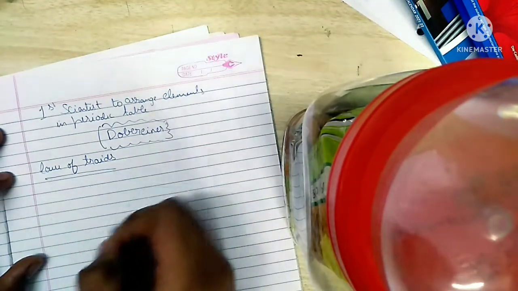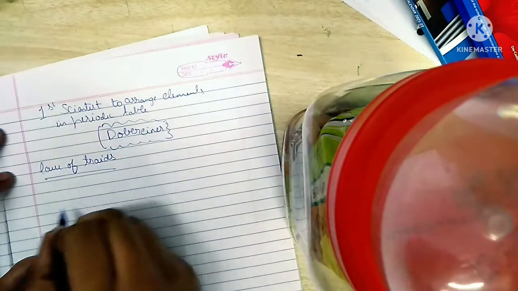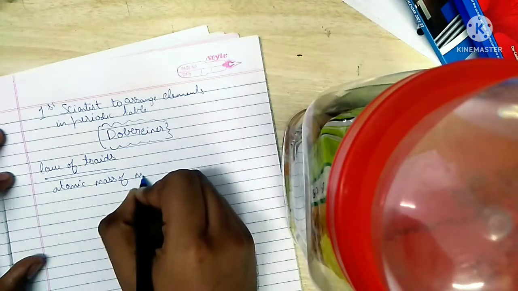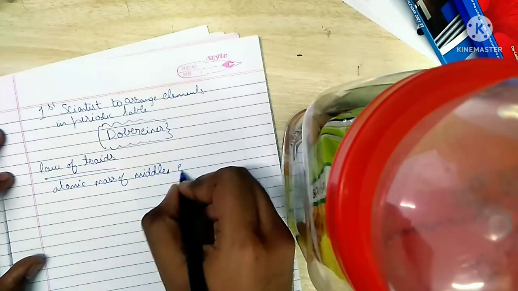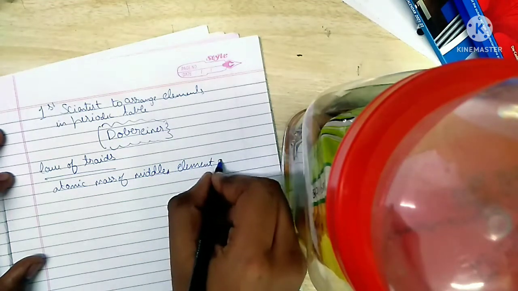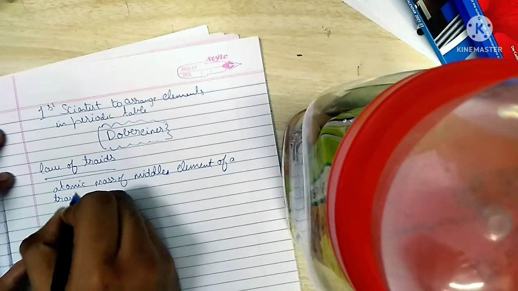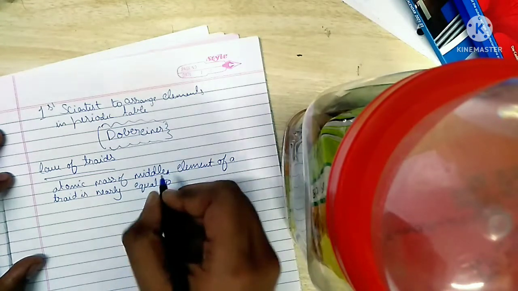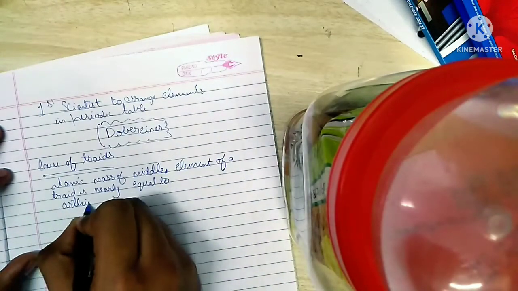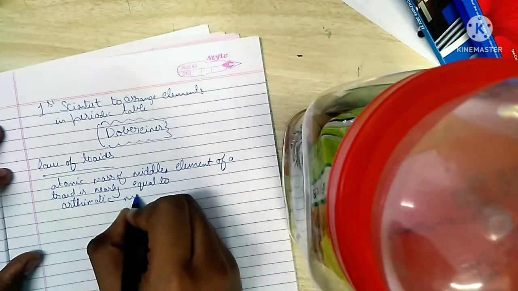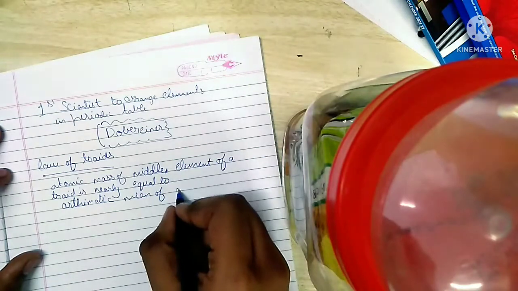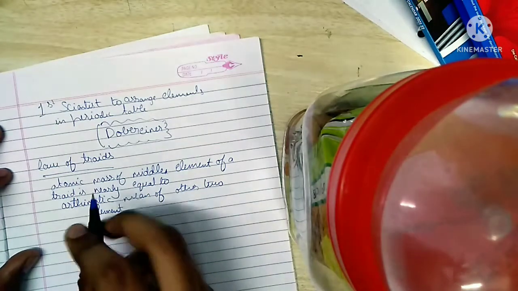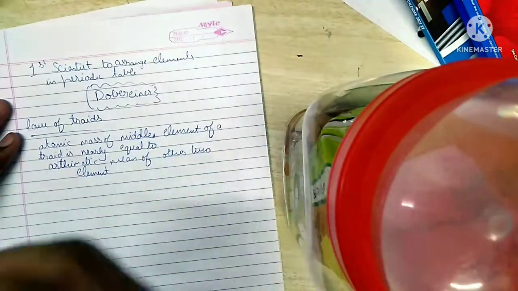So what is this law of triads? The atomic mass of the middle element of a triad is nearly equal to the arithmetic mean of the other two elements. So what he did is the atomic mass of the middle element.